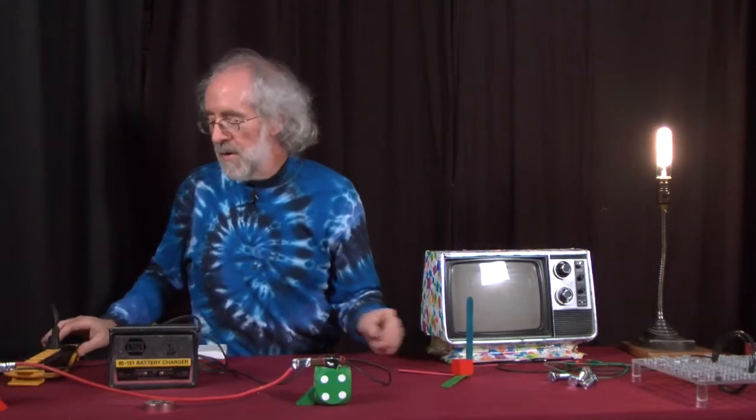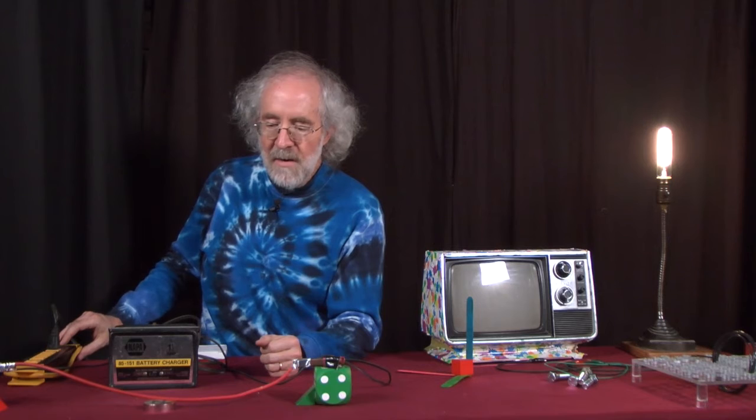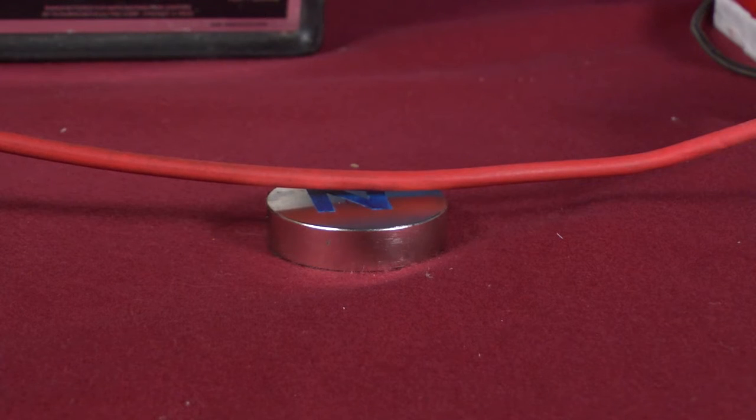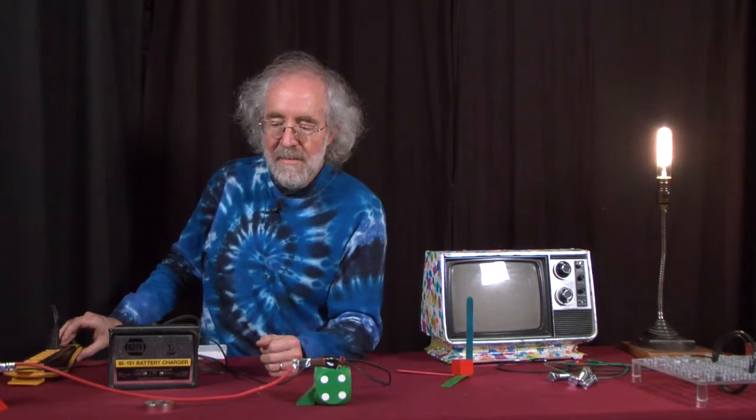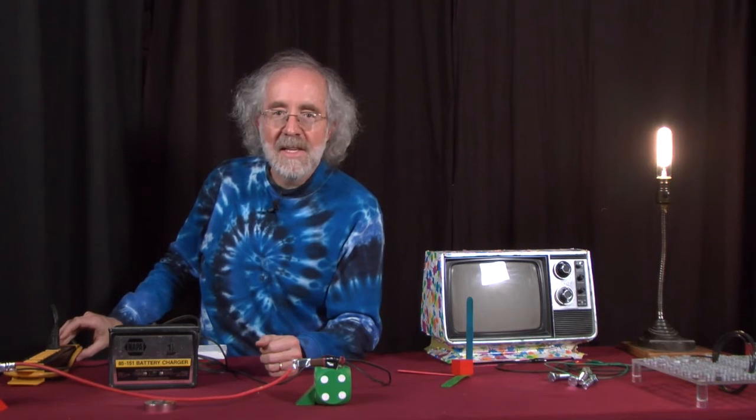So if I turn on the power supply, there's a current in the wire. Watch the deflection of the wire. And it is, in fact, away from the camera. Exactly as we predicted.